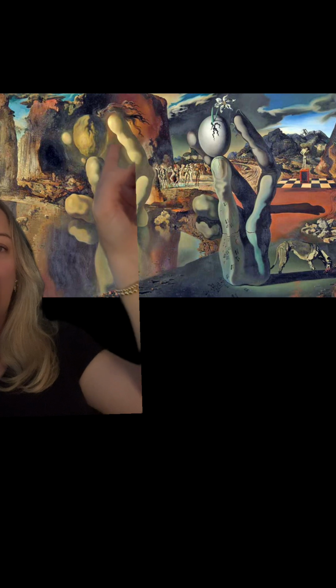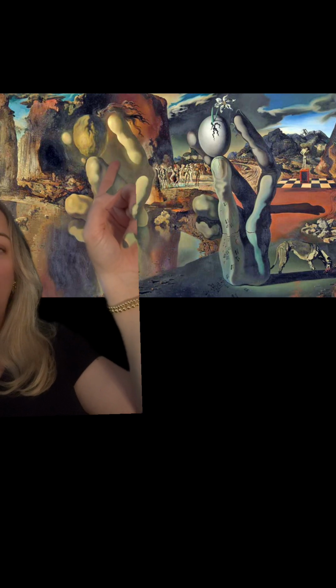I want to look at the figure on the mountaintop. One last note, the rock here that looks like it is internally on fire, I want to say that that would represent the heat of obsession for him, and the dark clouds on the horizon.